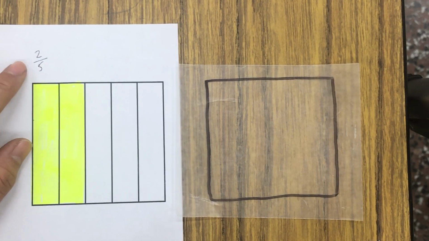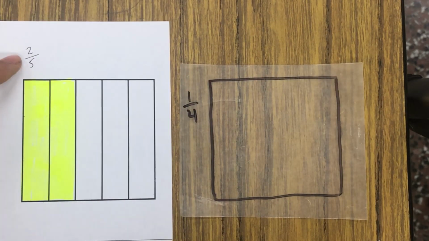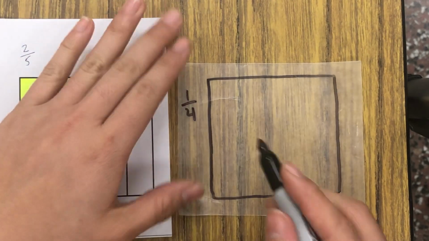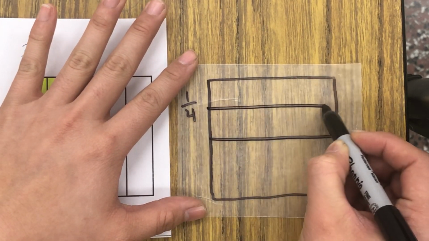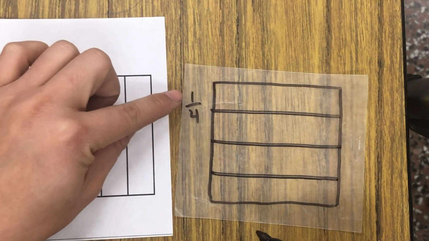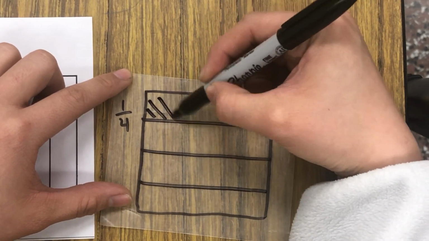Here's my first fraction, and this fraction is 1/4. So I'm multiplying 2/5 times 1/4. So I have my columns. I'm going to make my own rows. I'm going to make 4 rows here, and I'm going to shade in one of these four rows. I'm just going to use lines this time so I can see underneath.